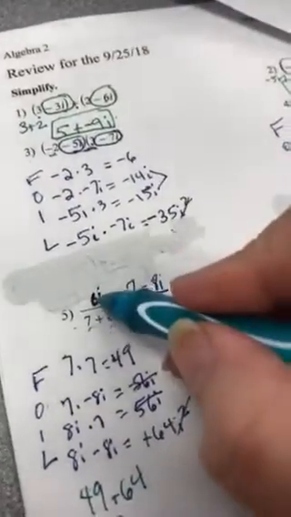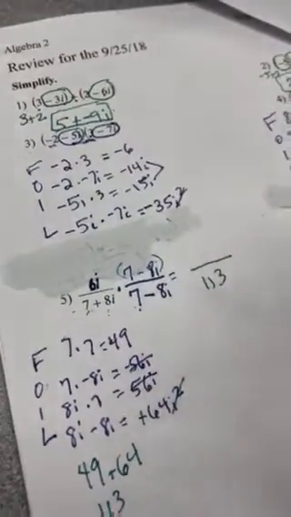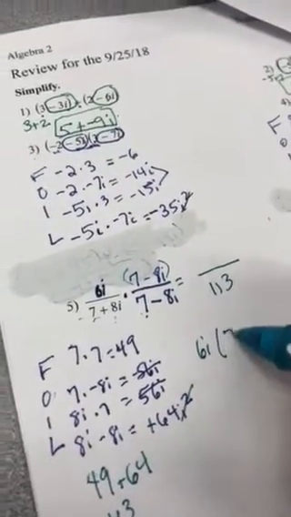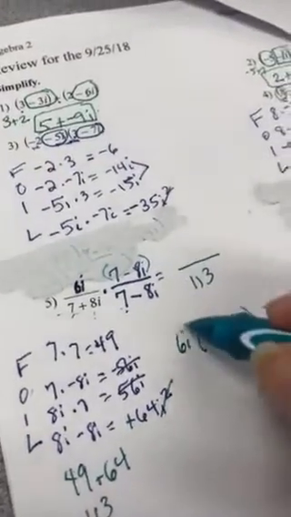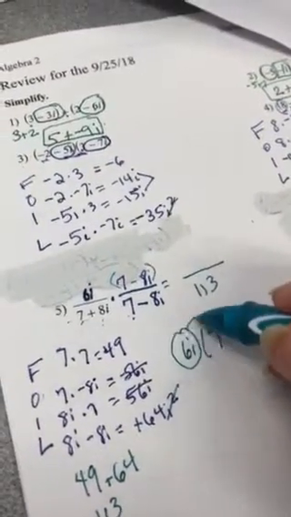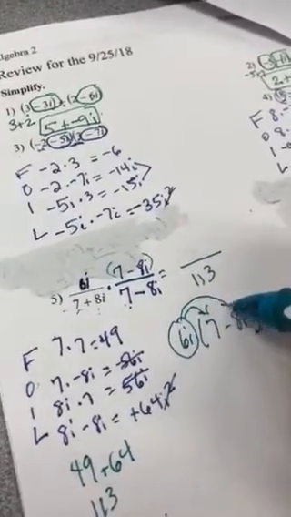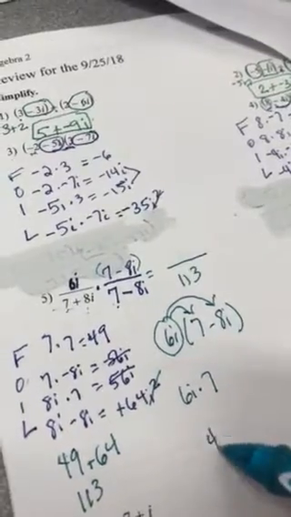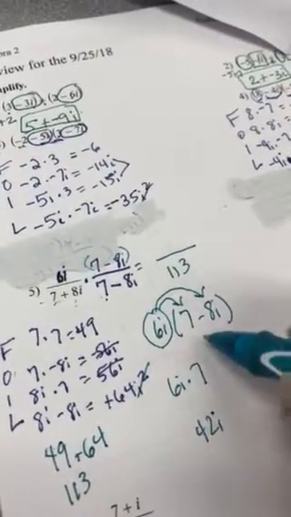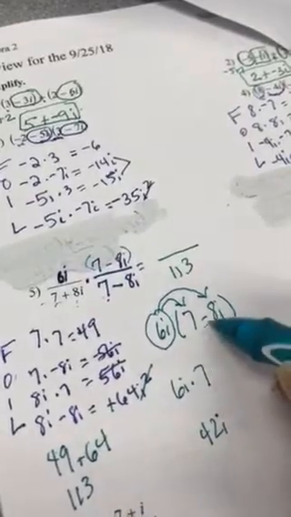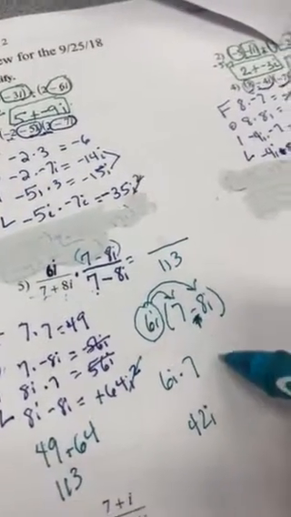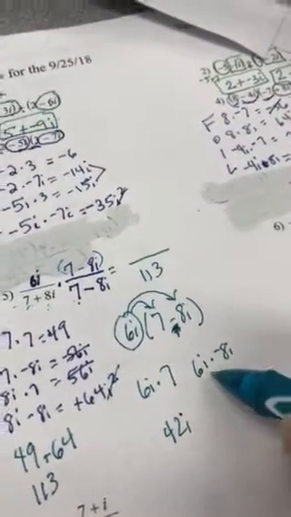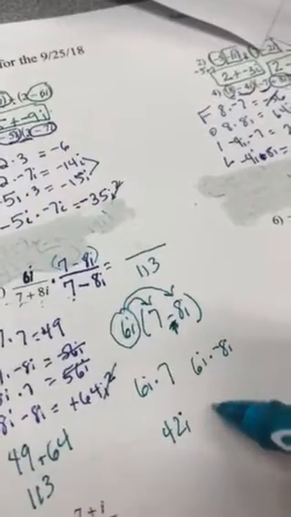All right, now our numerator is going to be 6i times 7 minus 8i. It is distributive property. All we're going to do is take the 6i and multiply it to the 7 and to the negative 8i. So 6i times 7 is 42i, right? Yes. And then 6i times negative 8i, that's negative 48i squared.